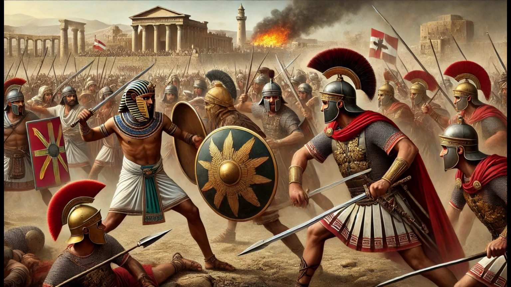One of the key elements of the siege was the struggle for control of the great harbour of Alexandria. The harbour was critical for maintaining Caesar's supply lines and preventing Ptolemy's forces from cutting off his escape. Caesar, recognizing this, focused much of his energy on securing the harbour. In a daring move, he ordered his forces to seize the lighthouse of Pharos, which controlled access to the harbour.